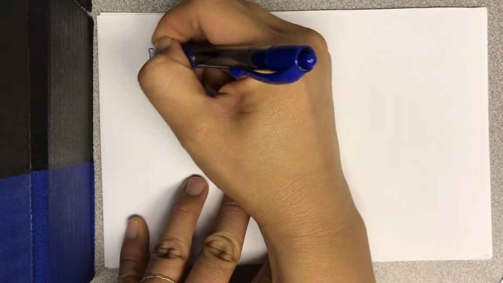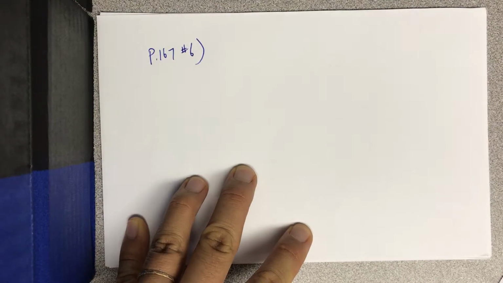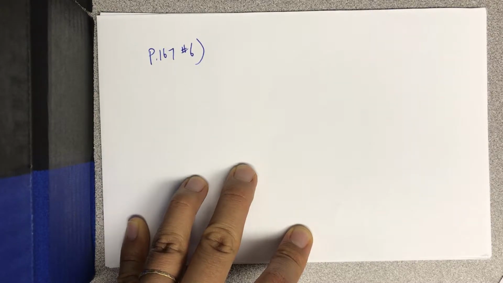All right, so we are back on page 167 doing the fundamentals. Page 167, number 6. It says here, Gibbs free energy G is a thermodynamic quantity that is equal to the enthalpy of a system minus the product of the entropy and the absolute temperature. Very confusing, right? But you don't need to worry.